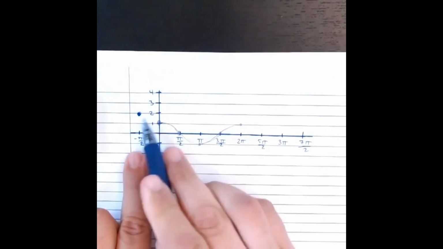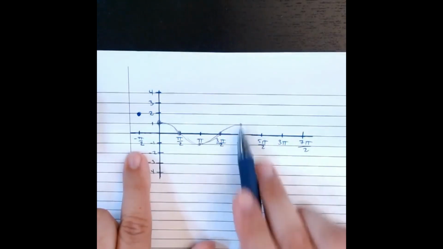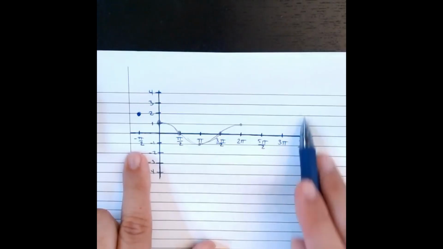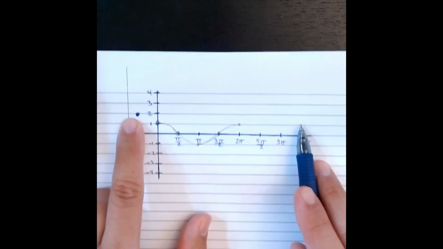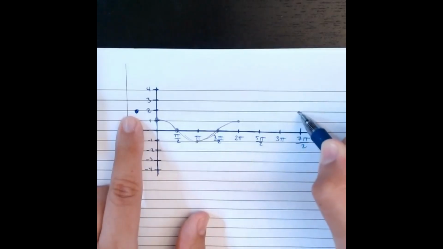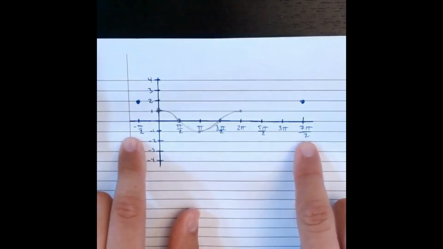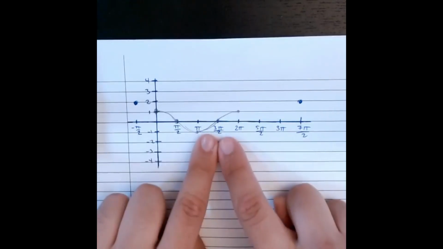So we're going to start there, and we're going to end, instead of ending when theta is equal to 2 pi, we'll end when theta is equal to 7 pi over 2. We're supposed to end at a maximum, and again, the maximum, because the amplitude has changed, should now be twice as high as it was before. So right there, okay. Halfway between 7 pi over 2 and negative pi over 2 is 3 pi over 2, right?